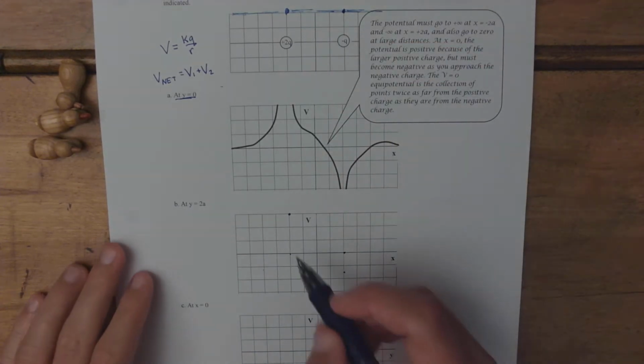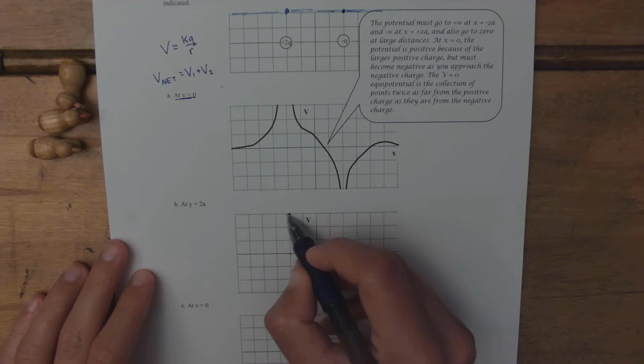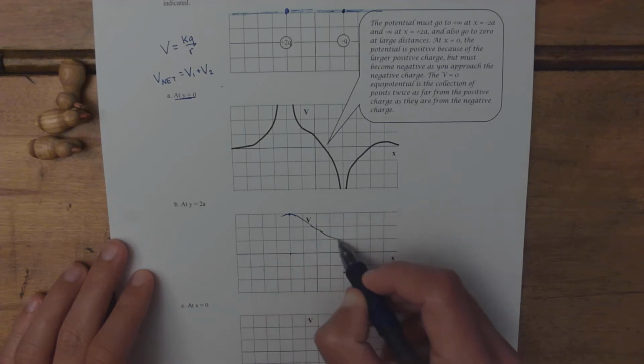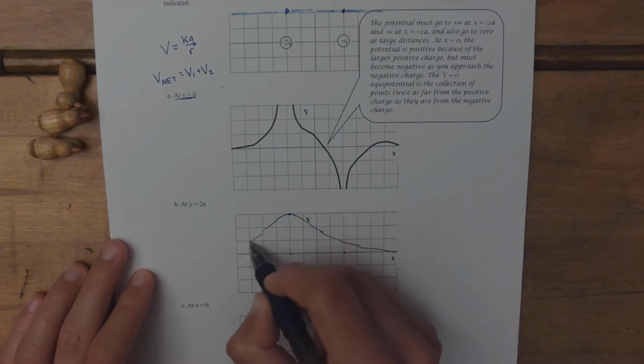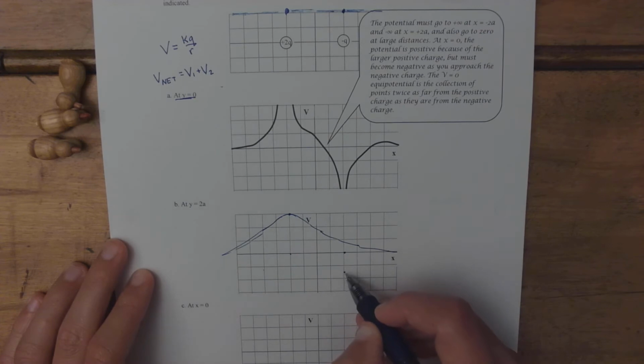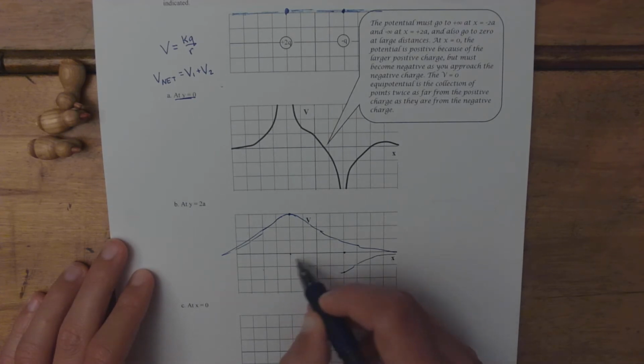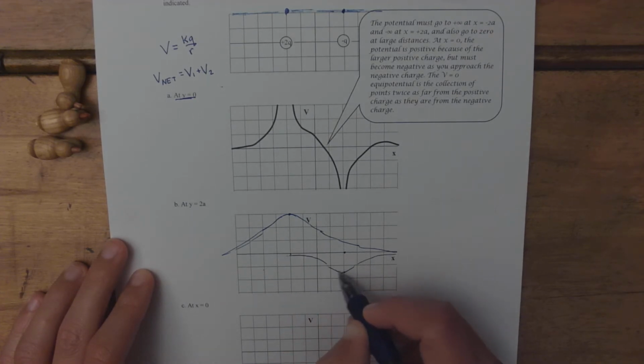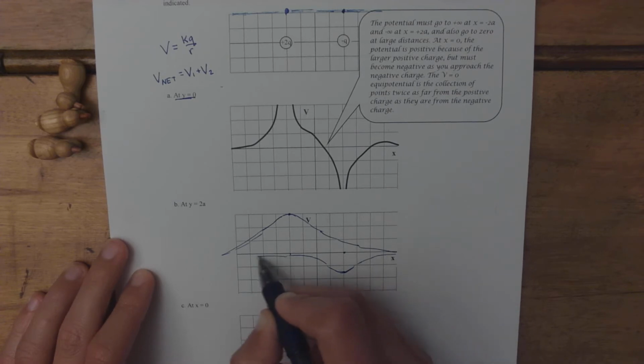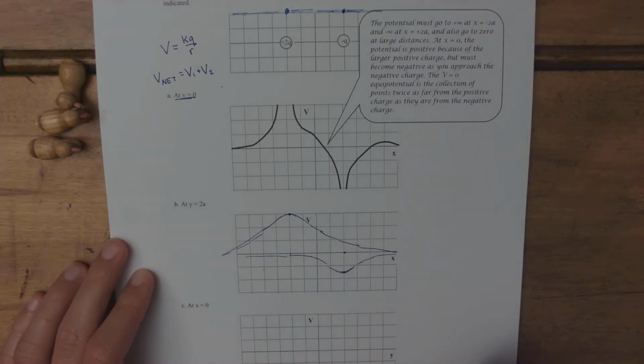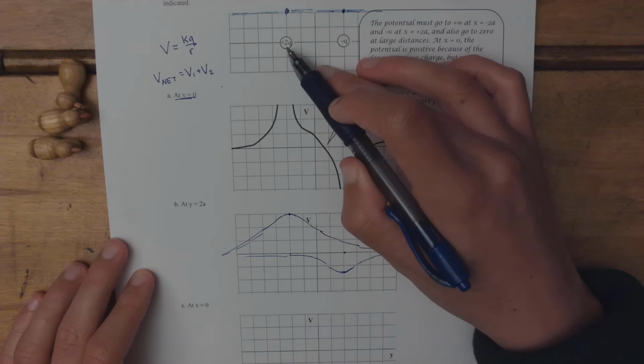For this charge here, the graph would look something like that. For this charge here, it would look like this. And then I add those two together. So this is a plus 2q charge.